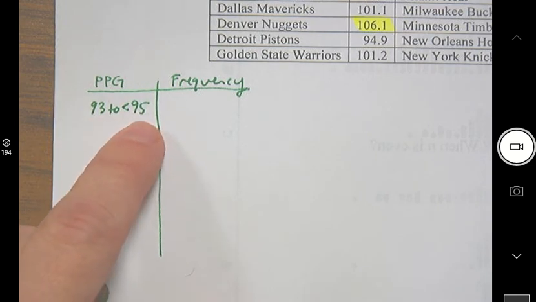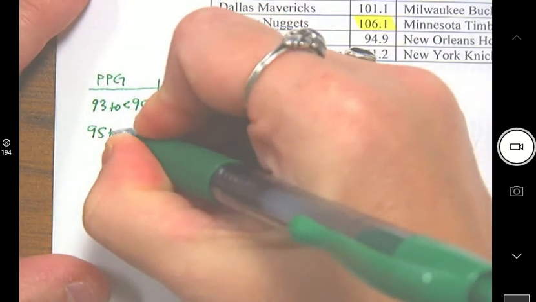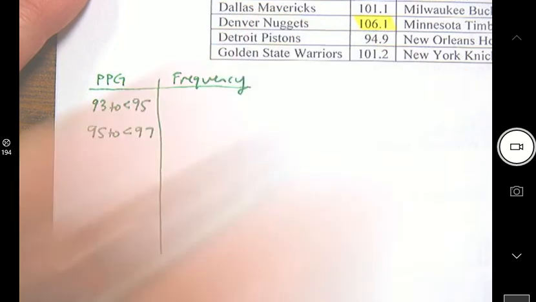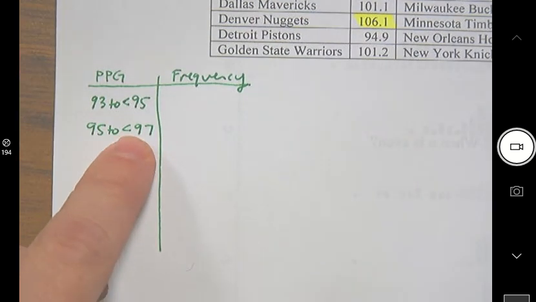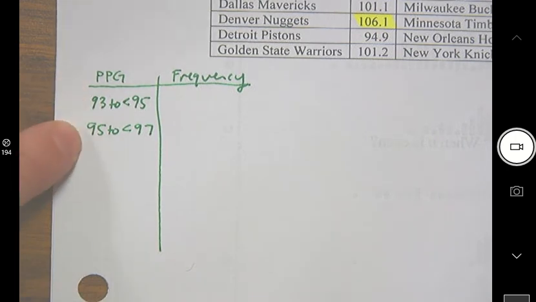If a team scored exactly 95, then we wouldn't know whether to put them in that bin or the next bin if we hadn't specified less than. Where would 95 go now? Would it go in the top group or the bottom group that I have here? The bottom, okay? So in histograms, we have to think about boundary values so that we know where to put the teams in their correct bucket or bin.